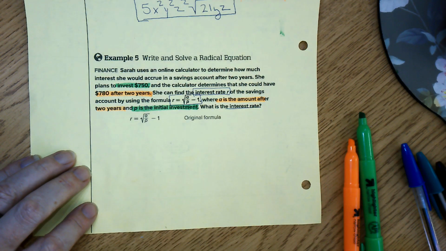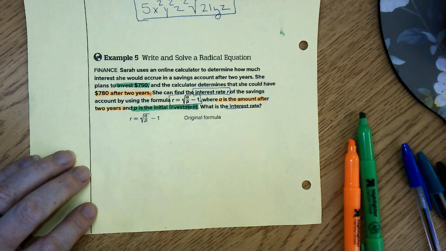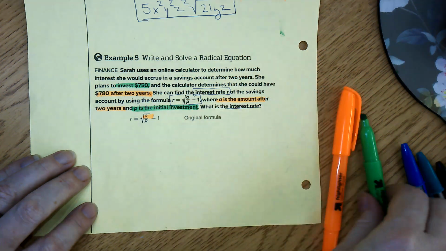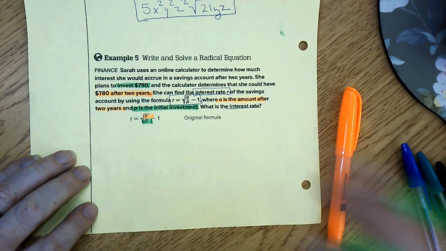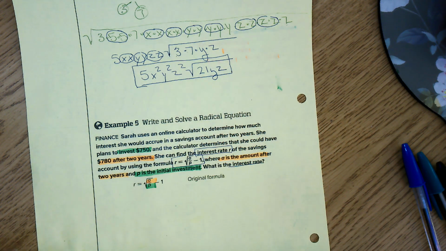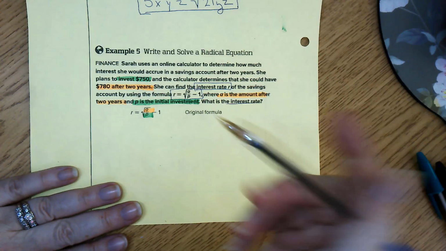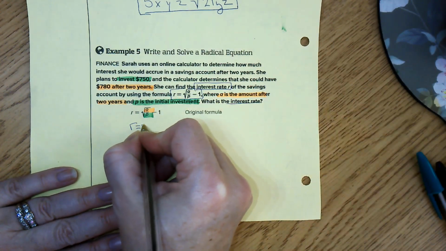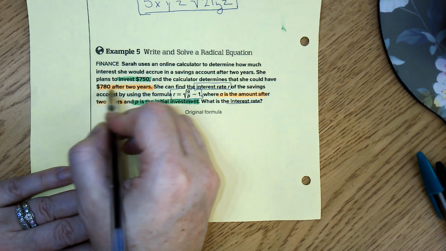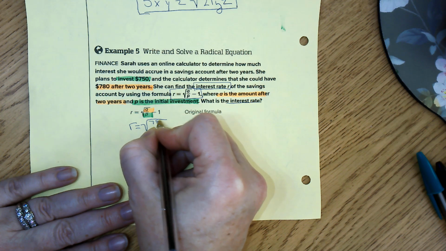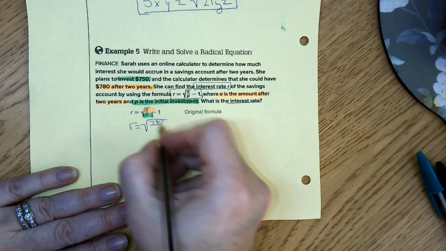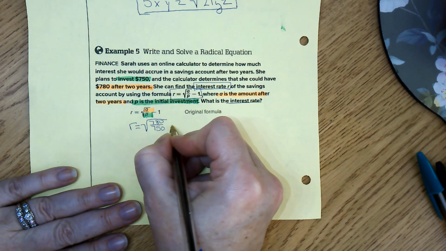Okay, so let's fill in what we have. A goes on top, P goes on bottom. Let's fill in this formula. So R equals the square root of, well, A is the amount after 2 years, so 780 is the amount after 2 years, divided by P. P is the initial investment. Your initial investment is $750, minus 1.